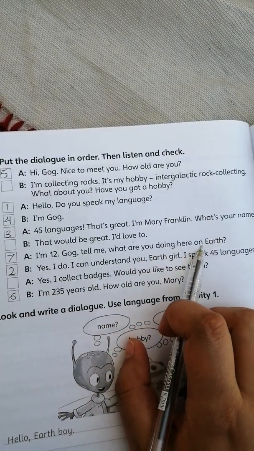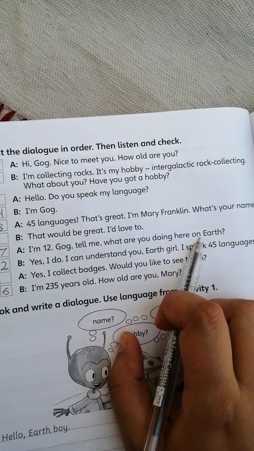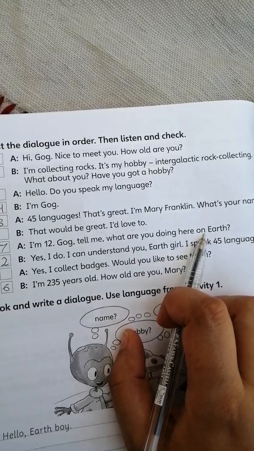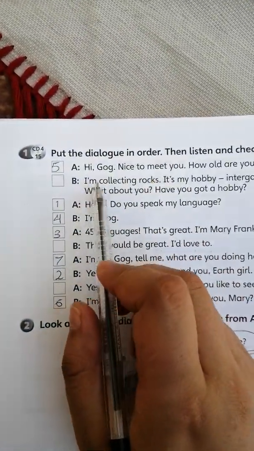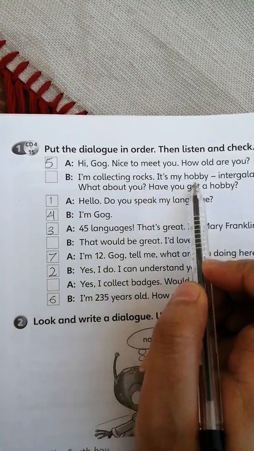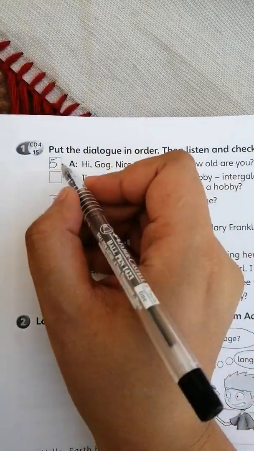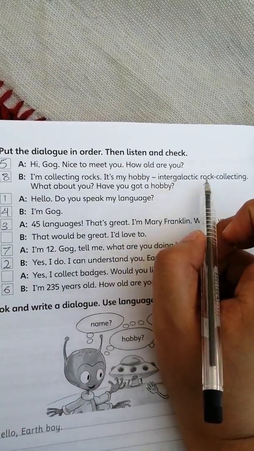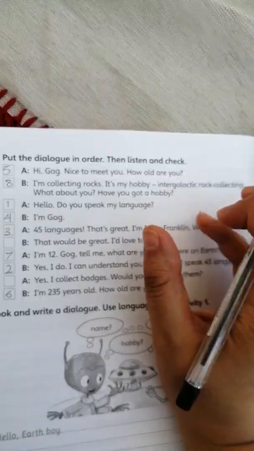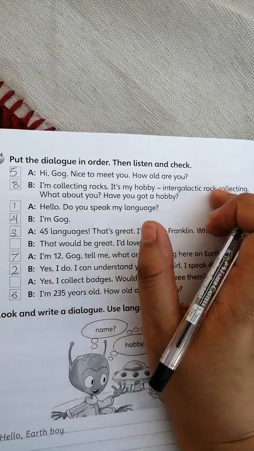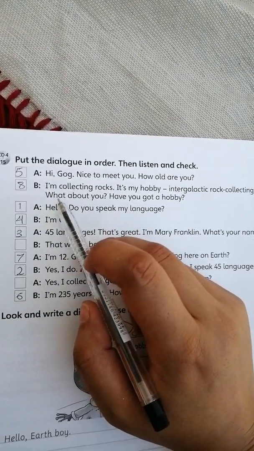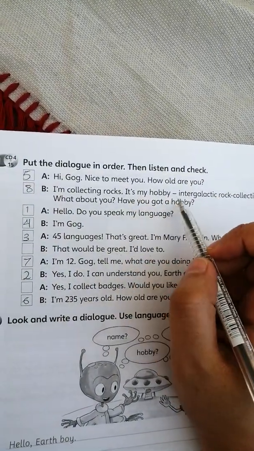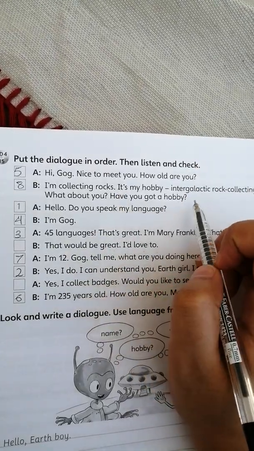So he is going to tell her what she asked about. He wants to do what on Earth? Collecting rocks, because it's my hobby. Okay? Only that? No. Here, intergalactic rock collecting. He wants to get rocks from all planets in our solar system. And he says, what about you? What's your hobby? My hobby is collect rocks. So is collecting rocks. Have you got a hobby?